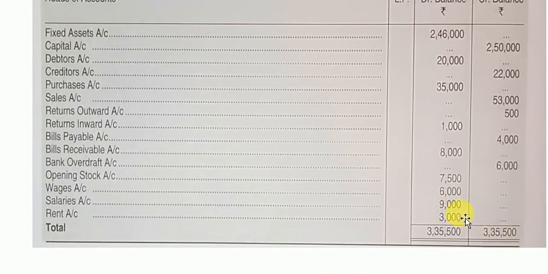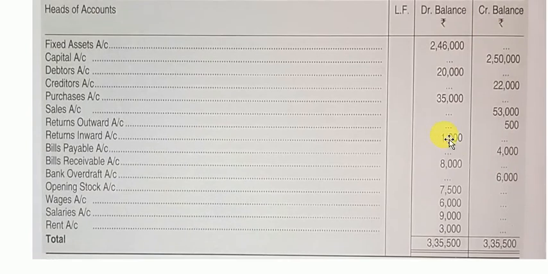And finally, all the ledger balances being posted in the debit and credit column, we do the total, and the total coming is 3,35,500 for the debit side and the same total 3,35,500 for the credit column, and that verifies the arithmetical accuracy that the trial balance prepared is correct, right from the journal entries to the ledger postings to the subsidiary books and finally the trial balance.